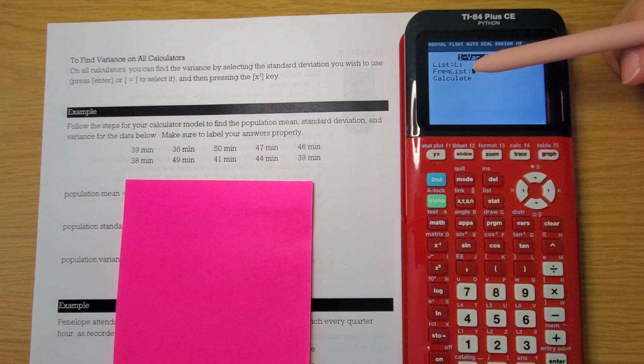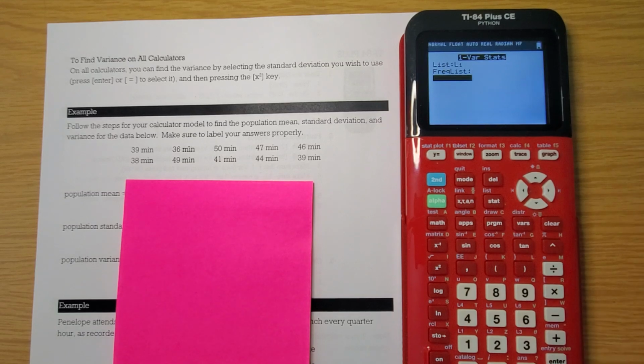Freq list, or the frequency list, what that means is if we were entering our data from like a frequency distribution, then we could list the categories and then the frequencies. I'm not ever going to ask you to do that, so we're just going to leave that blank, and then we'll go to calculate. Now, I'll also point out, depending on how old your calculator is, you might not have this menu. It might go directly to all the good stuff, and that's totally fine.